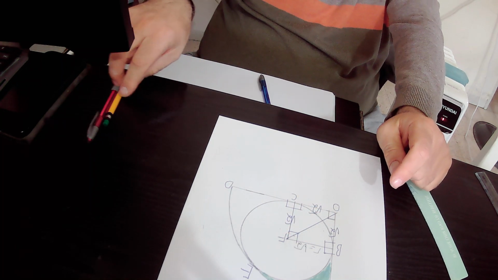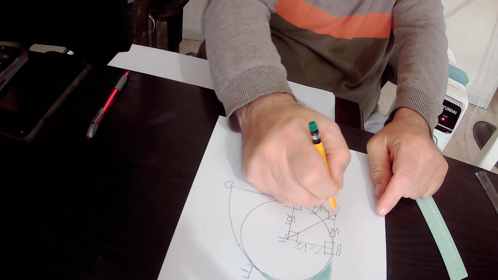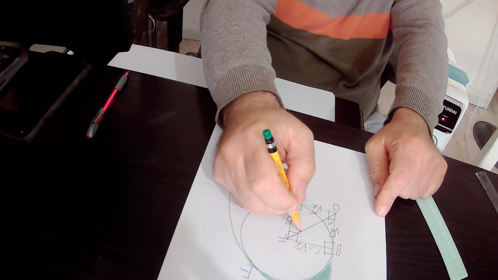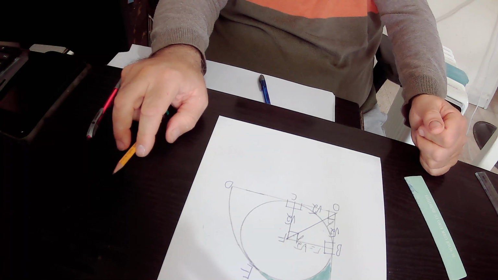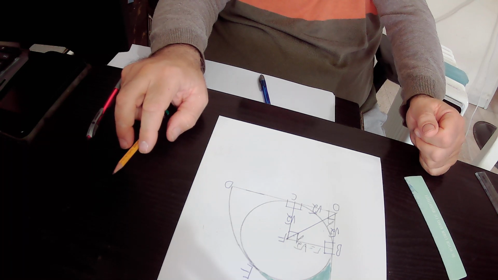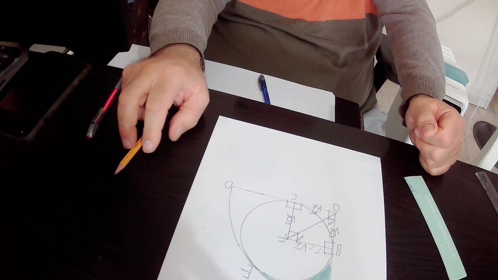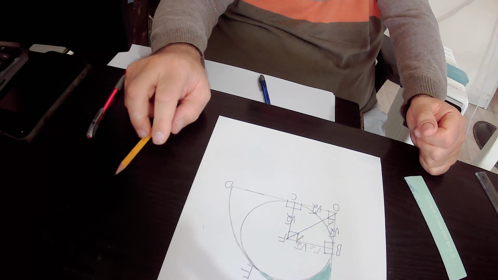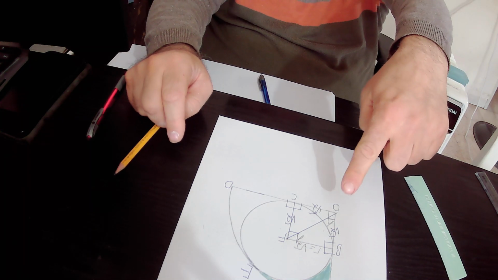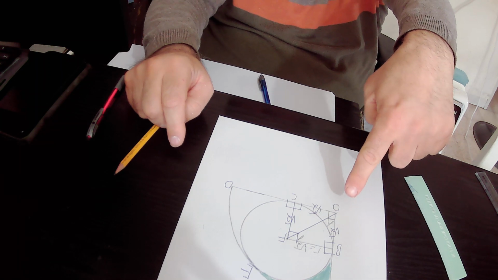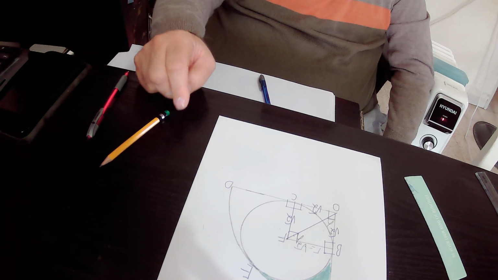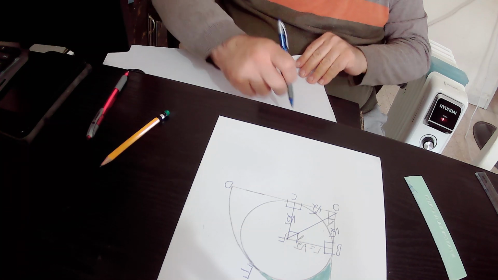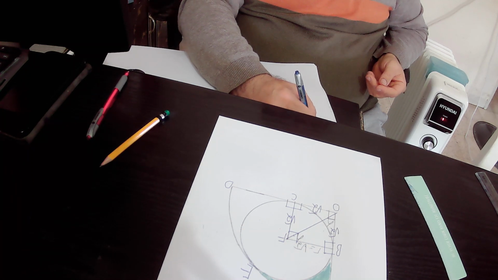So if this angle is alpha, then the other angle must also be equal to alpha because they are equal to each other. And we also note that the sum of the angles in any triangle is equal to 180 degrees, and especially it is true in the right and isosceles triangle OBF. So in this right triangle OBF, the sum of the angles must be equal to 180 degrees.